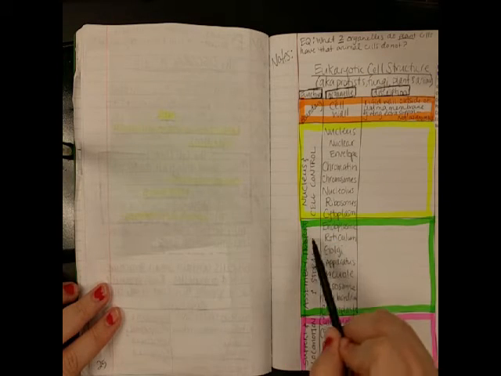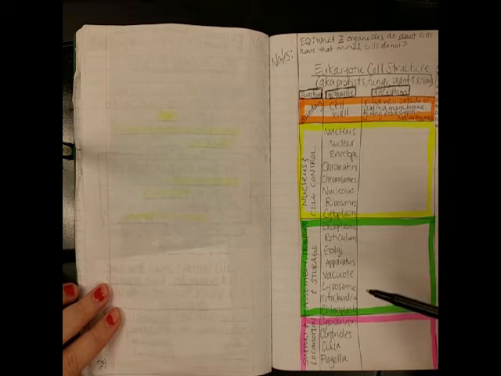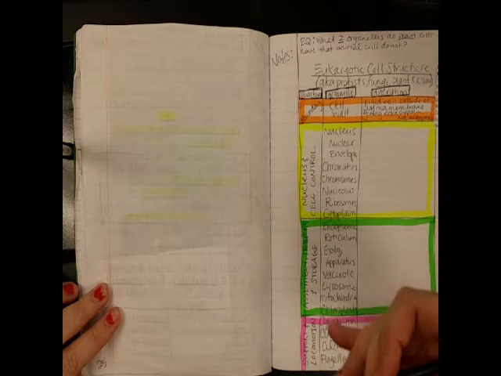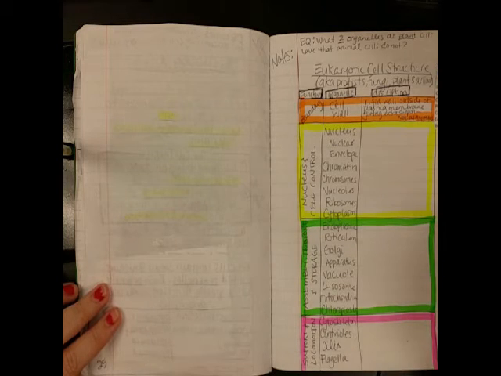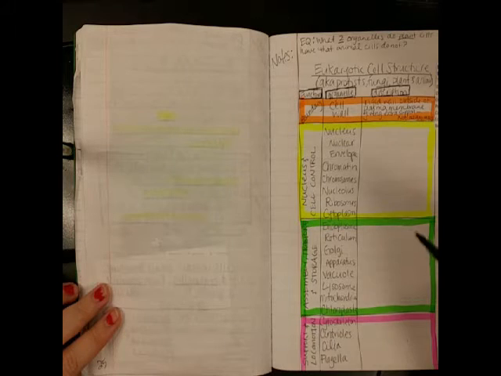If you don't have highlighters that are different colors and you would like to use them, you can bring your notebook up to my desk, and I've got different colored highlighters up here that you can just highlight it real quick at my desk and then go back.